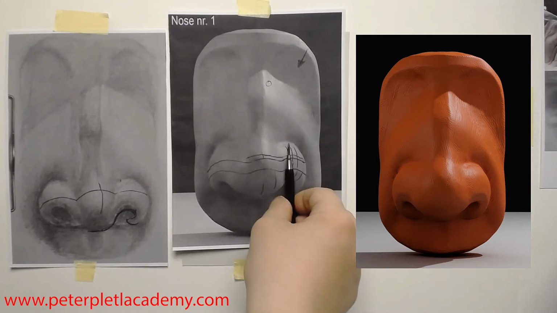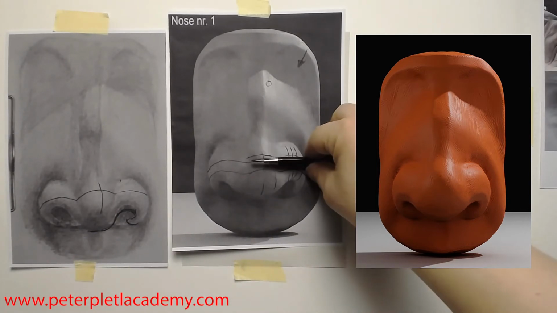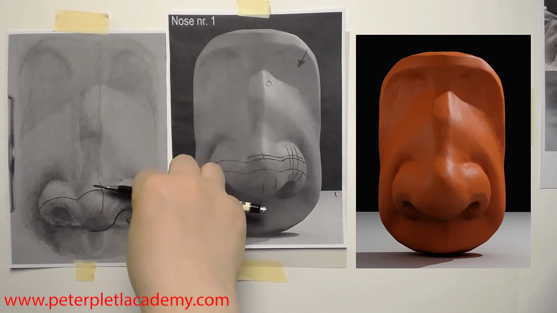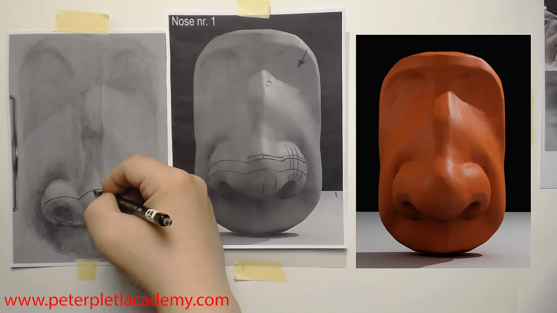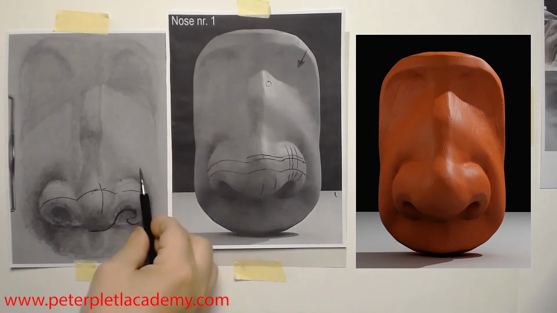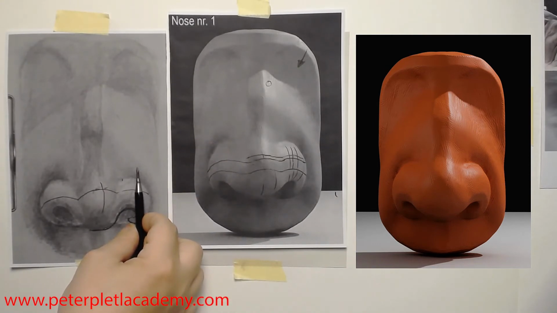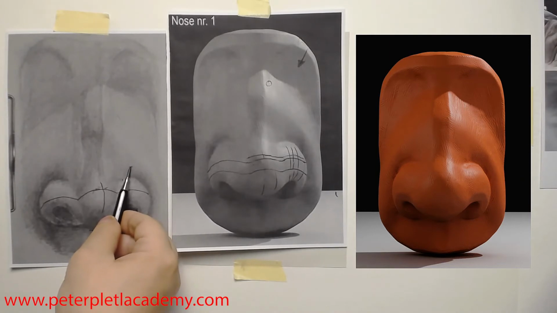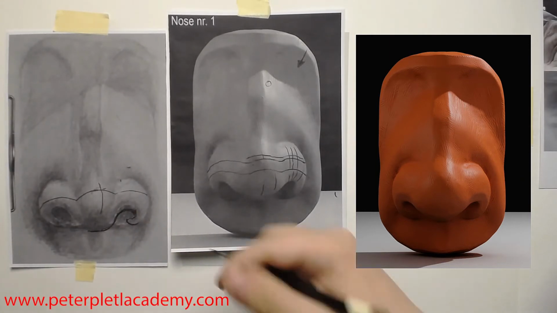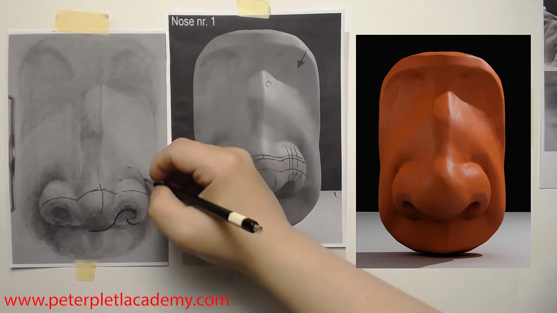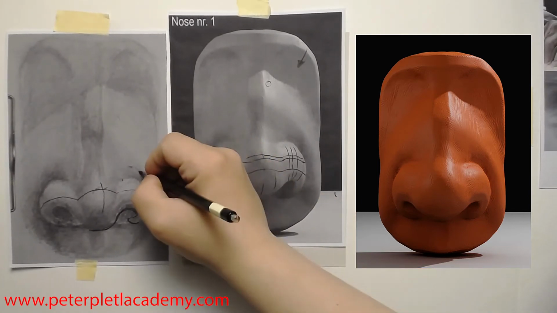It goes until a little bit more than the middle. The middle would be like here and it goes till here. So if we have the middle here, right, then our soft tissue would need to go till here, and that's a pretty big amount of shape there, you see.